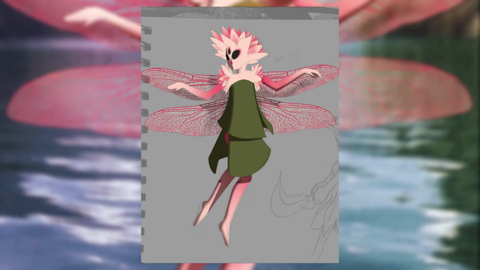The shadows on her head were a little difficult to figure out, particularly for the front petals that attached to her head. I wasn't exactly sure how those worked, so I kind of left them to the very end to do. You'll see in a little bit.